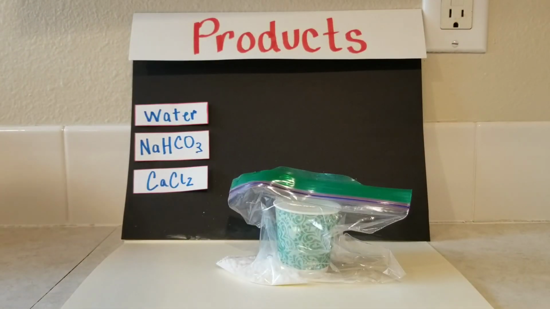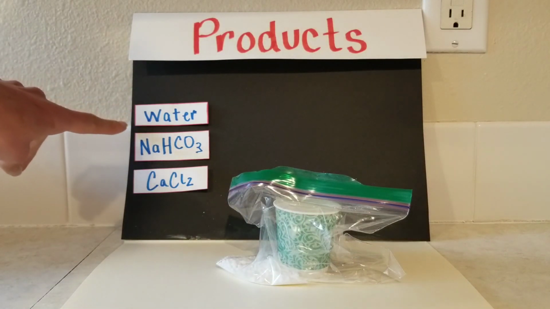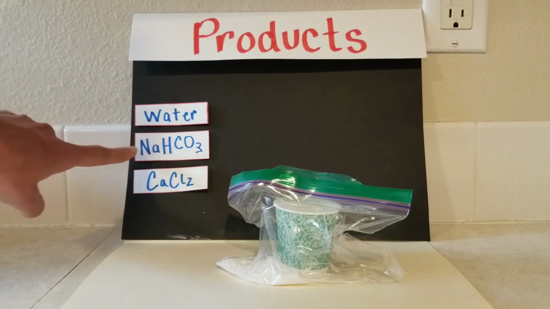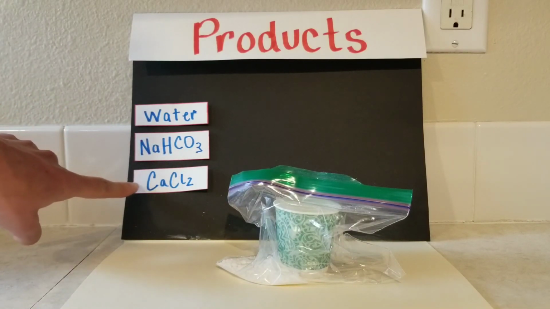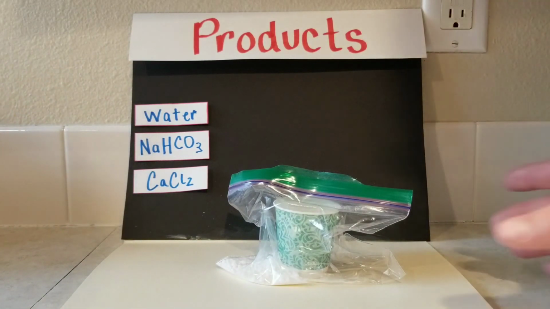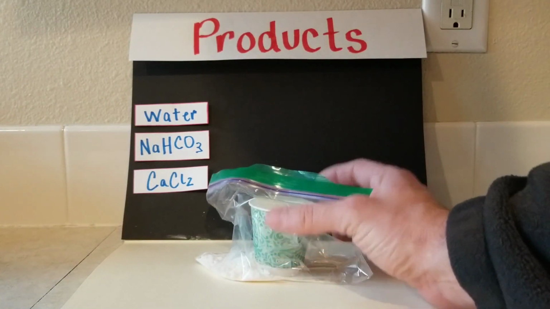Next, we've got three of our chemicals together. We've got water this time without the phenol red. So water, sodium bicarbonate or baking soda, and then the calcium chloride here. And we'll mix them the same way to see what the properties of the product are.